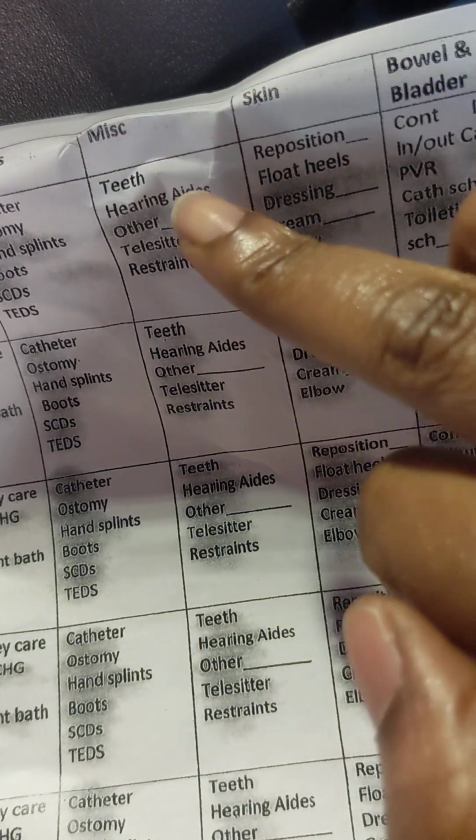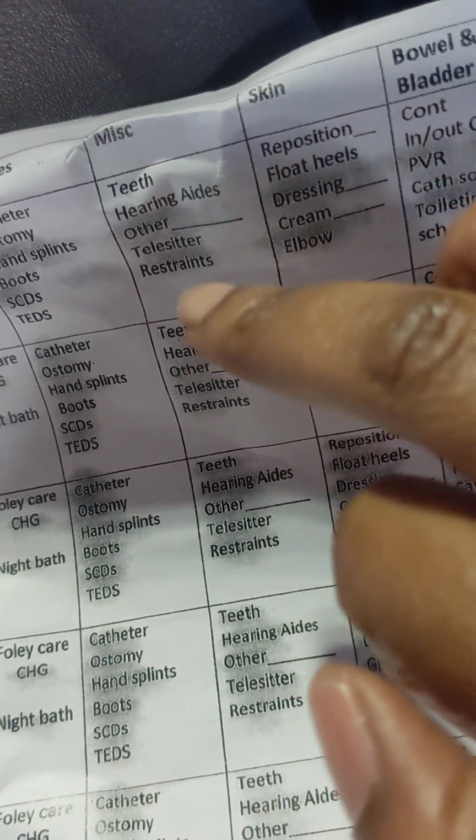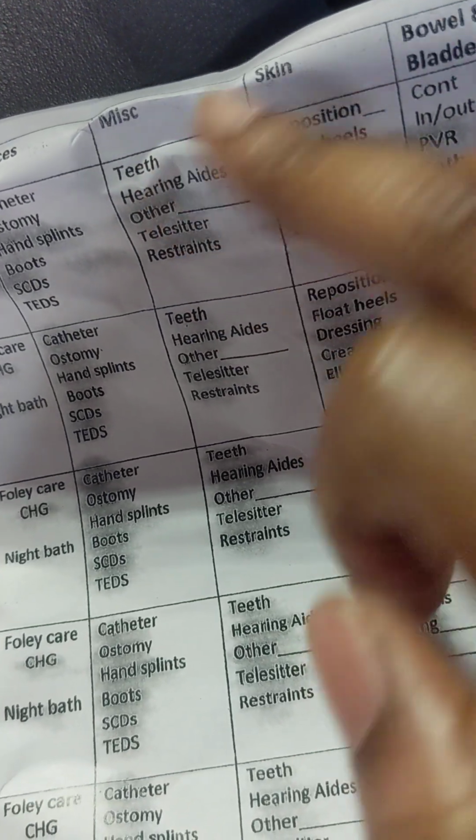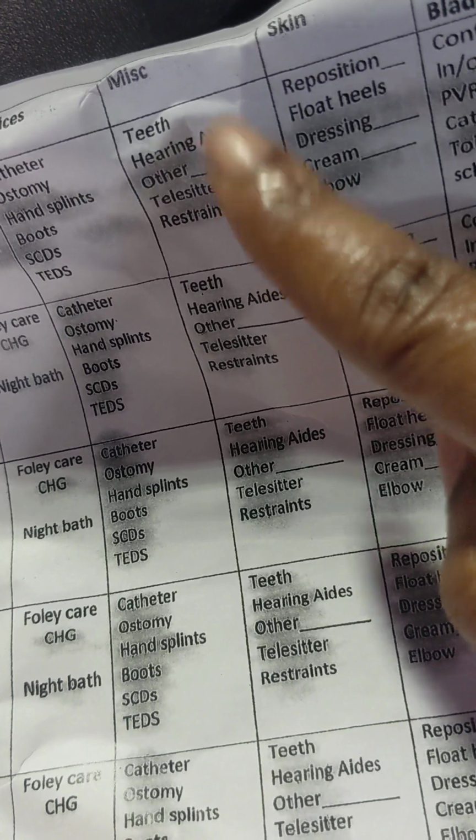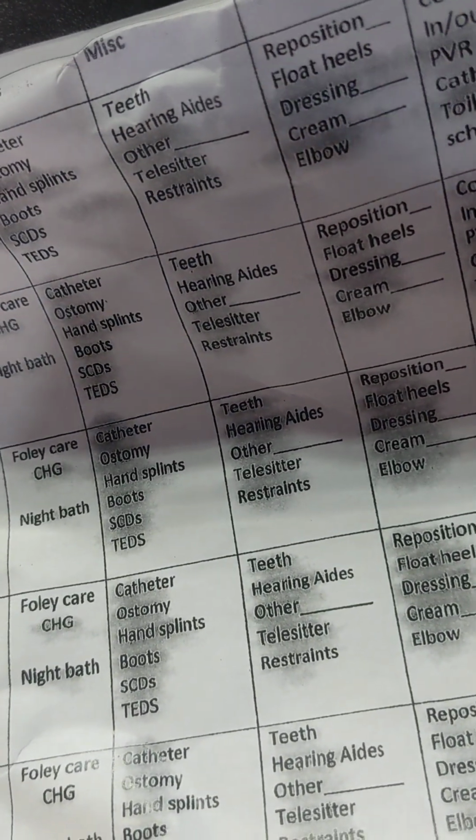The next block would be dentures, teeth. I want to know if they got dentures, if I got to take them out. Hearing aids. I want to know if they have hearing aids.